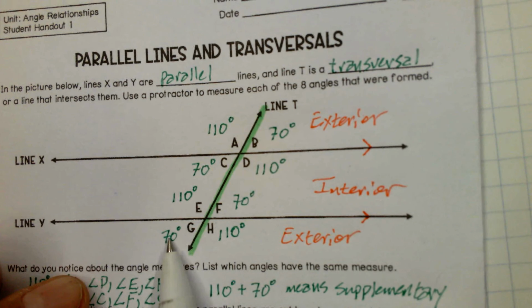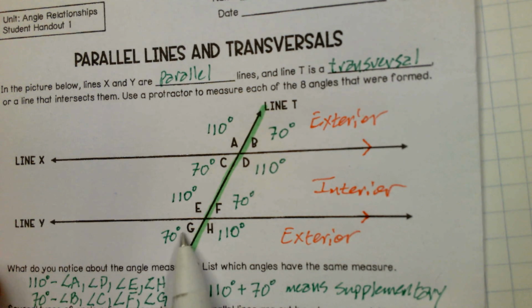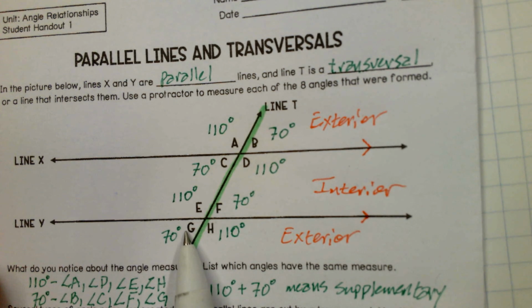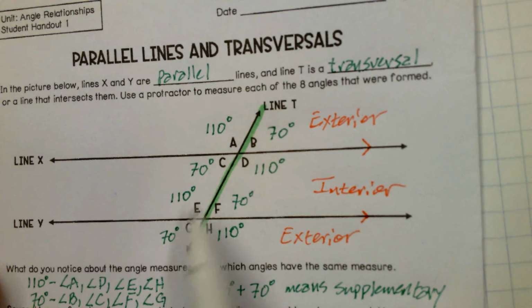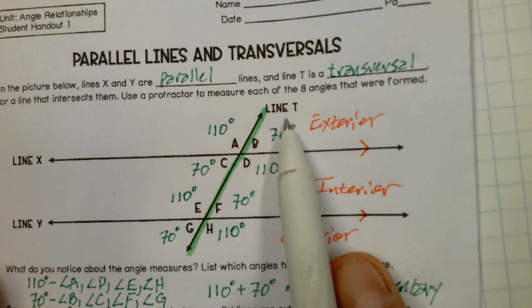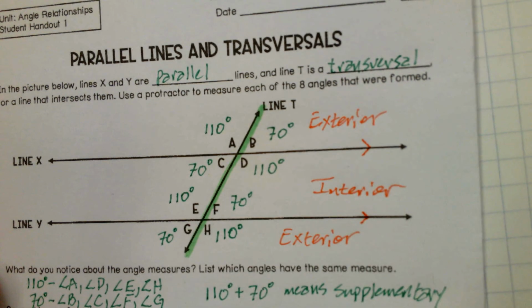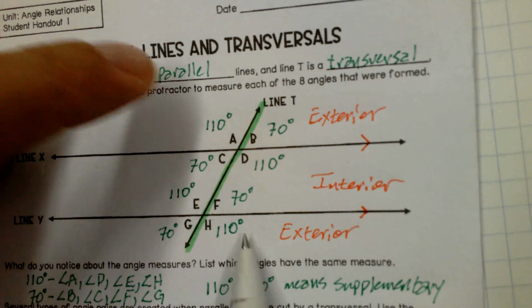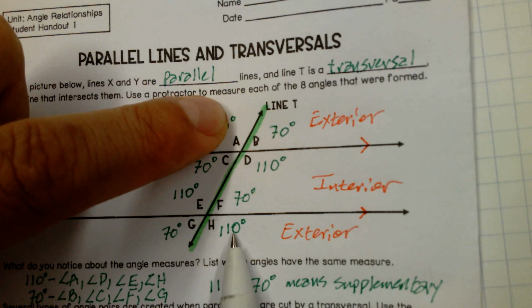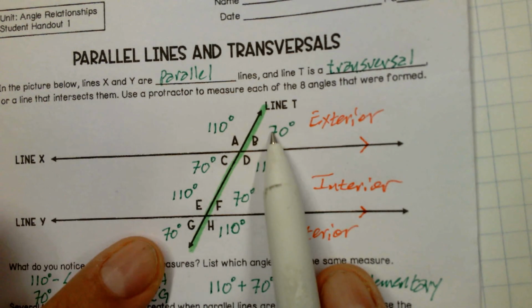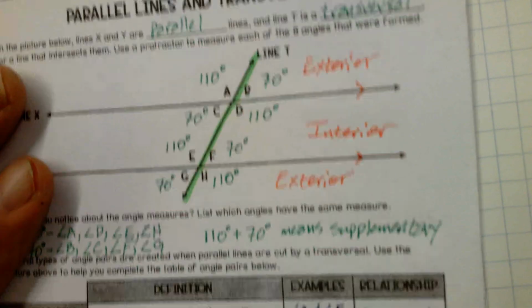Now let's find an angle alternate exterior to G. B. They're both on the outside. They're opposite this line, and they both measure the same thing. So those are alternate exterior. These two, A and H, and these two, G and B. Okay?